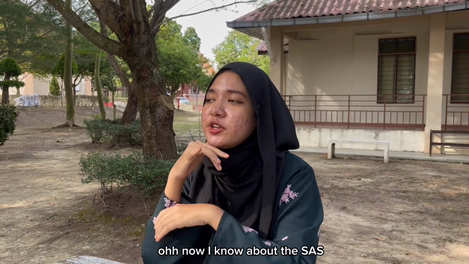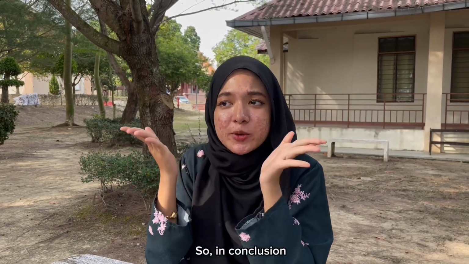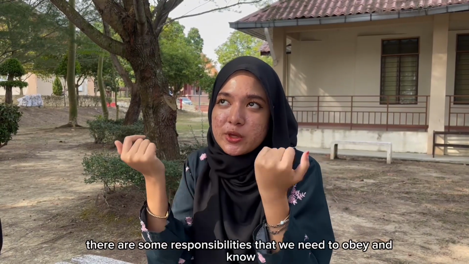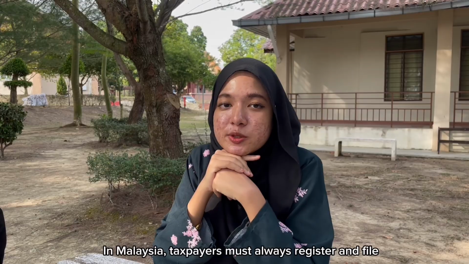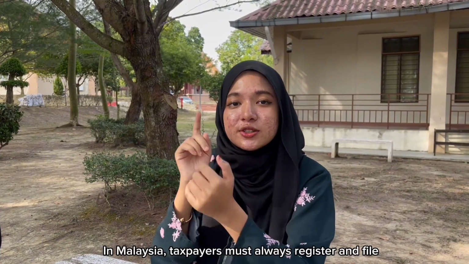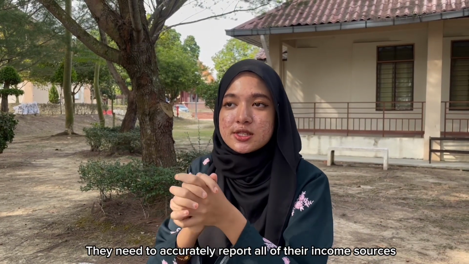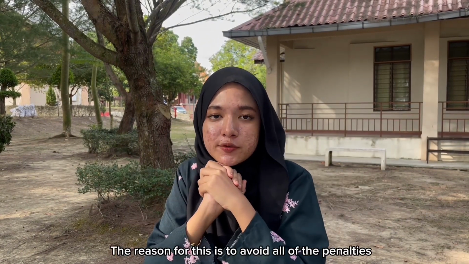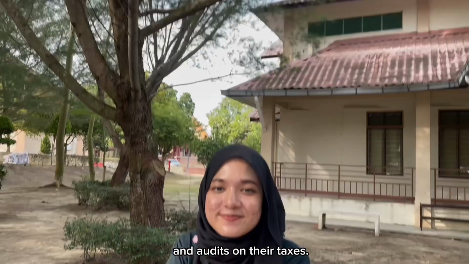Oh, now I know about the SAS. So, in conclusion, as responsible Malaysian citizens, there are some responsibilities that we need to obey and know. In Malaysia, taxpayers must always register and file their tax return on time. They need to accurately report all of their income sources such as business profits and investments. The reason for this is to avoid penalties and audits on their taxes.